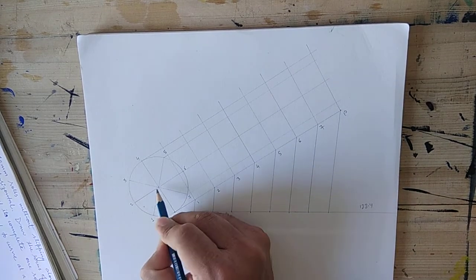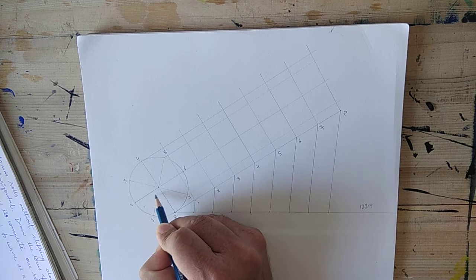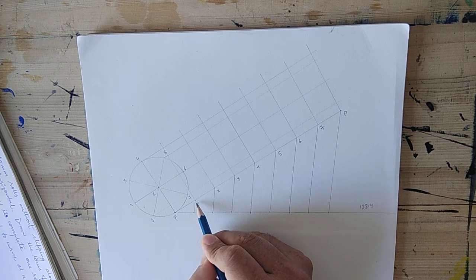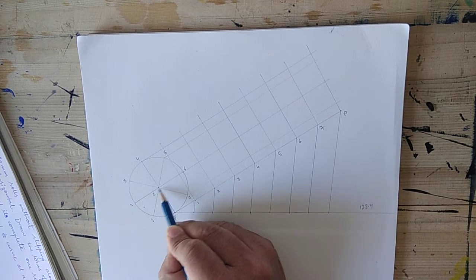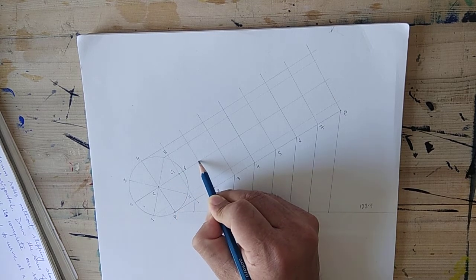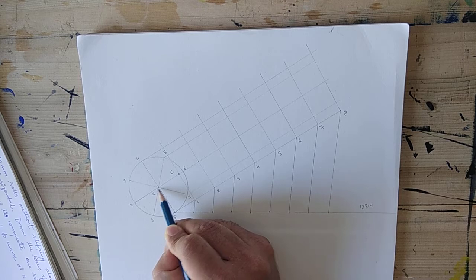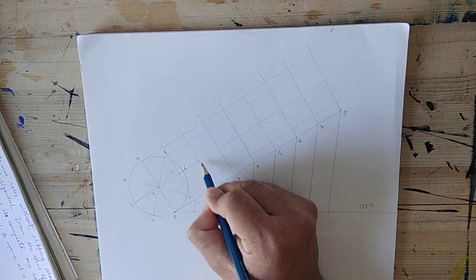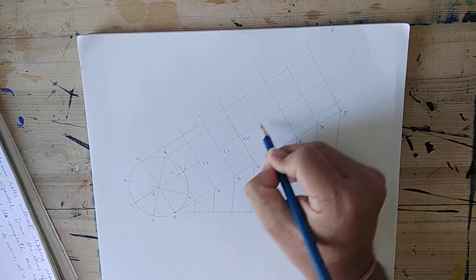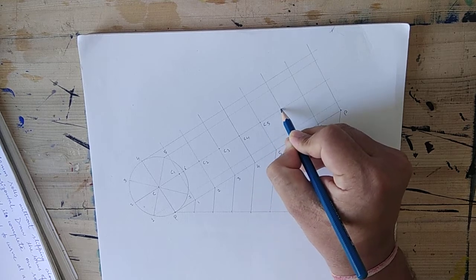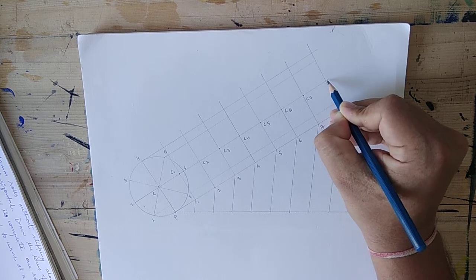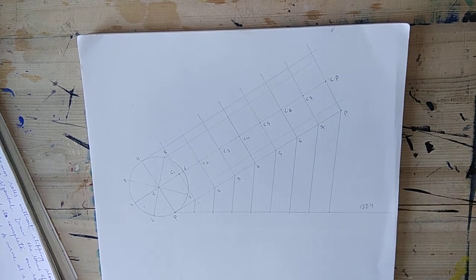Now suppose this point is your center C. The extension of 1, where it bisects the center extension, we name that point C1. Similarly class, for the extension of 2 and the extension of C, it is C2, C3, C4, C5, C6, C7, CP.